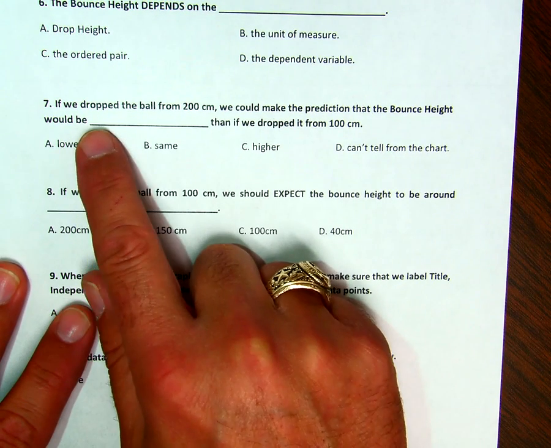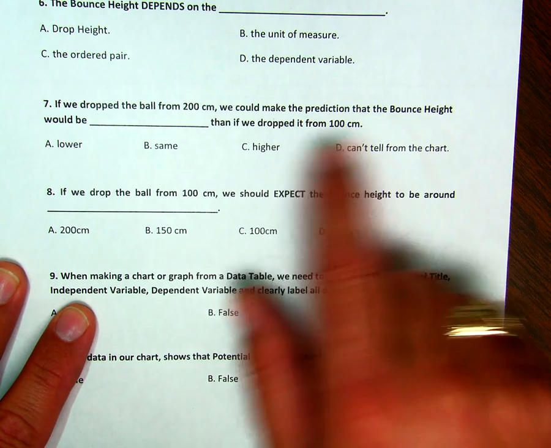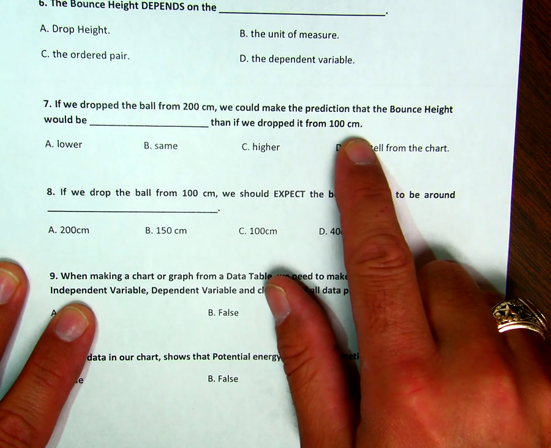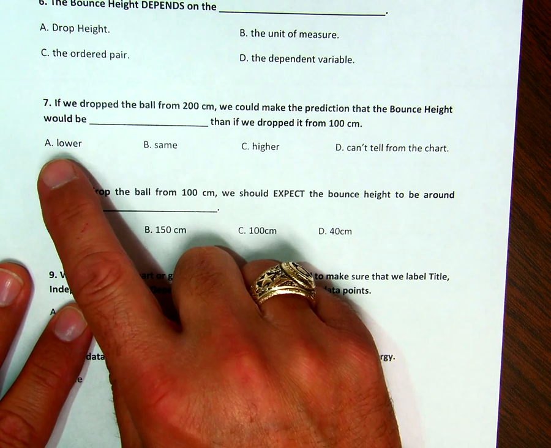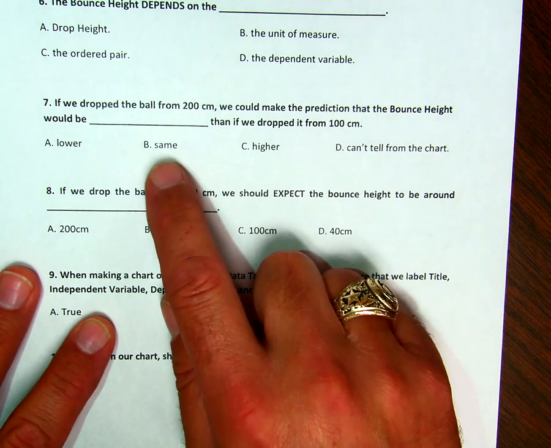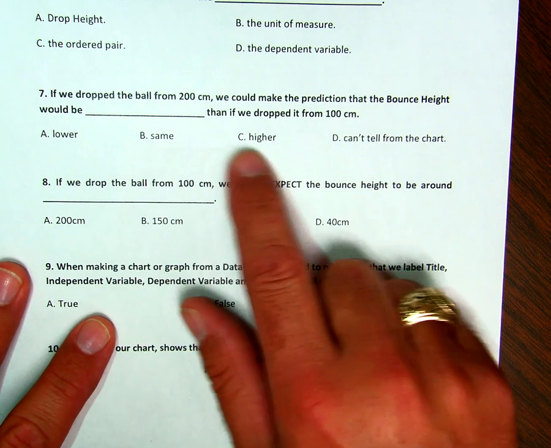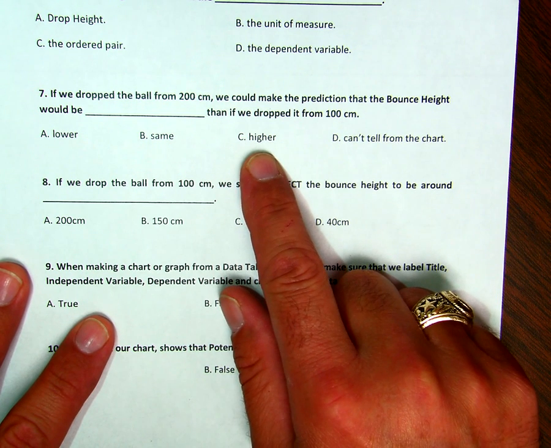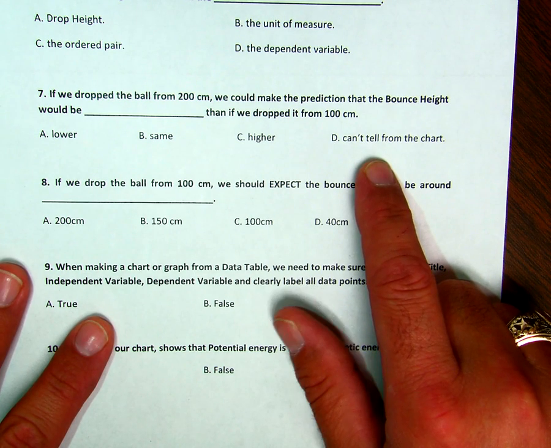Number 7, if we drop the ball from 200 centimeters, we could make the prediction that the bounce height would be blank than if we dropped it from 100 centimeters. So the ball would be lower than if we dropped it from 100 centimeters. The bounce height would be the same. The bounce height would be higher. Or we can't tell that information from our chart.